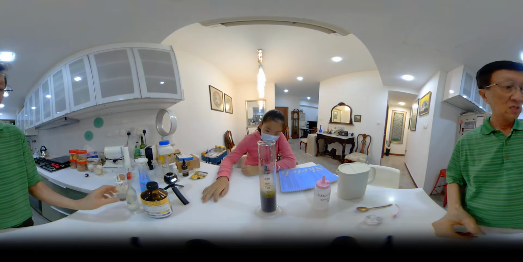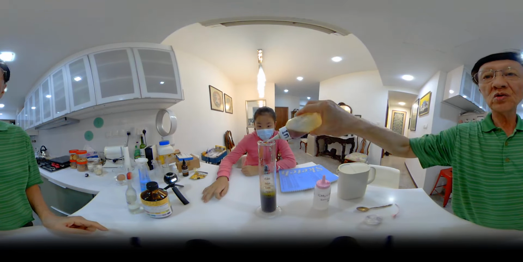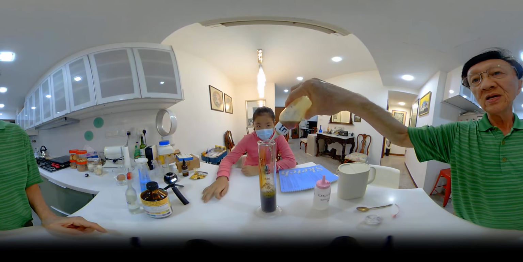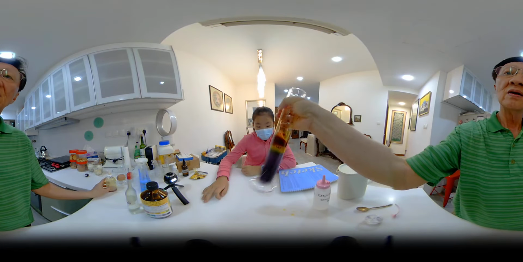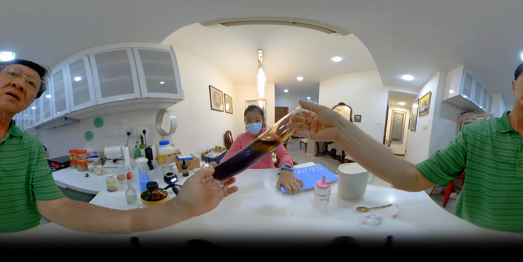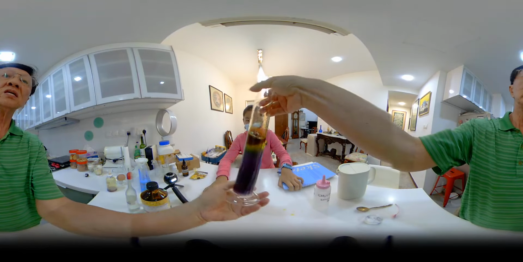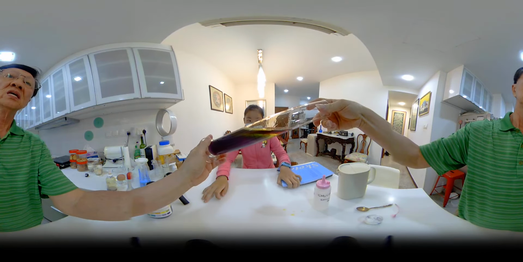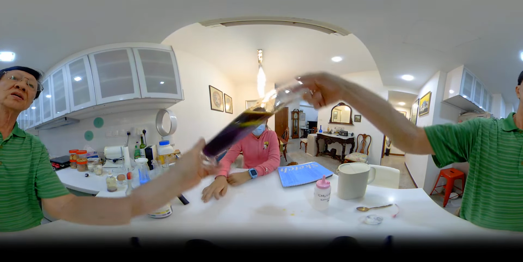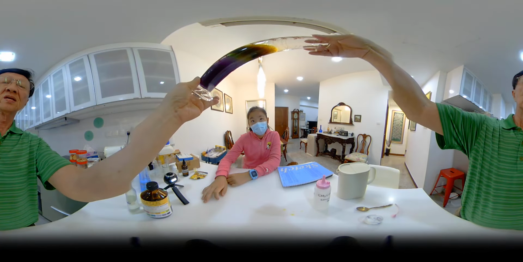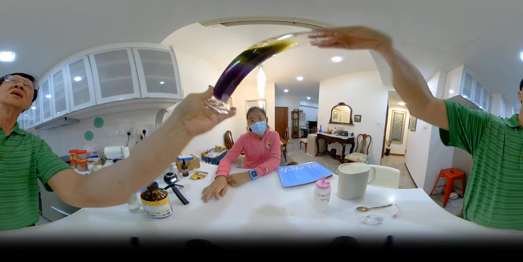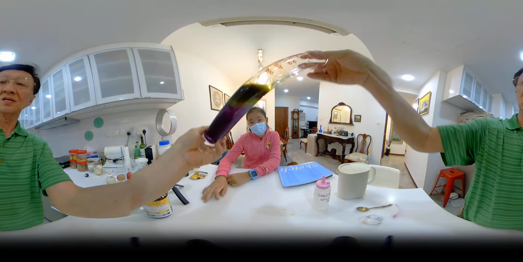Reddish, right? Certain parts become reddish. Let's put more in, and you'll find that this one becomes red. Okay? Actually, it also becomes a little bit orangey, right? Is it a bit orange?